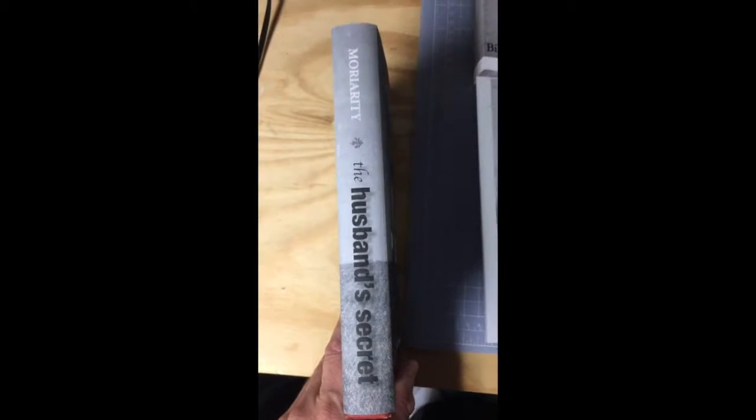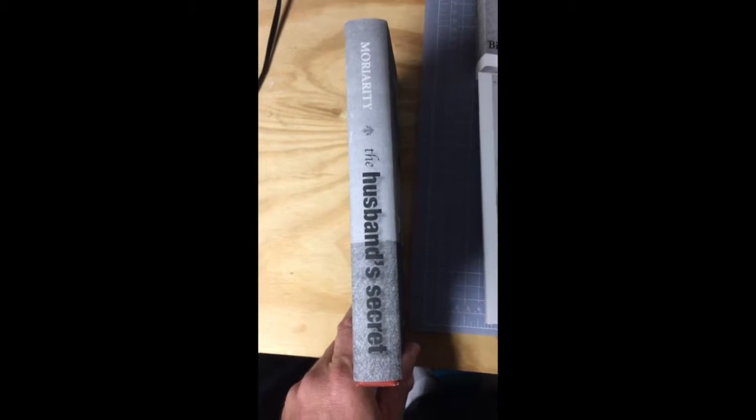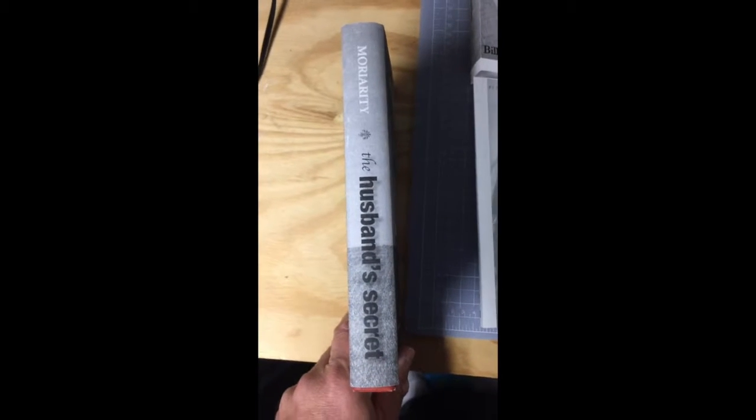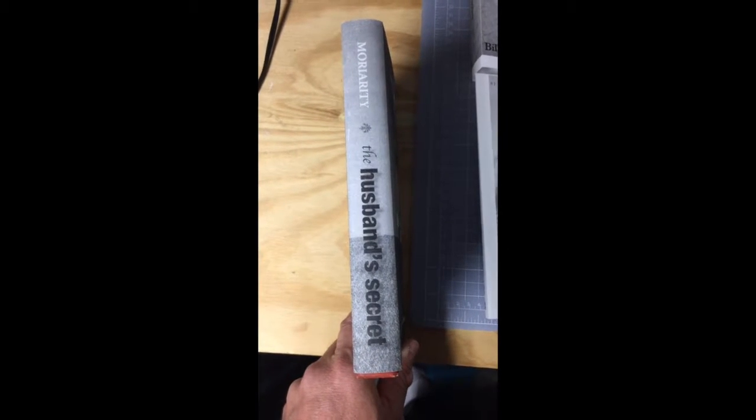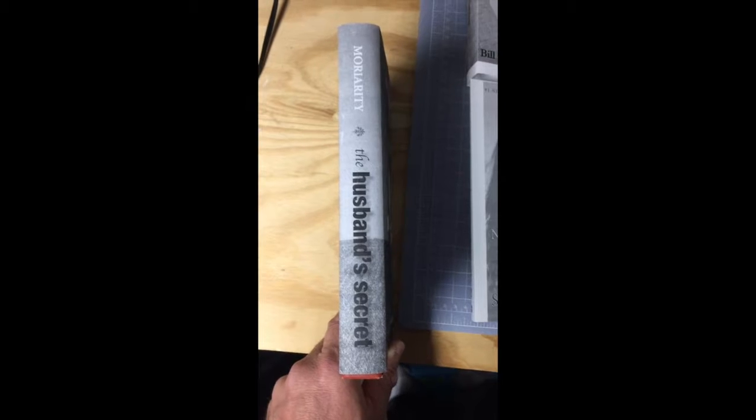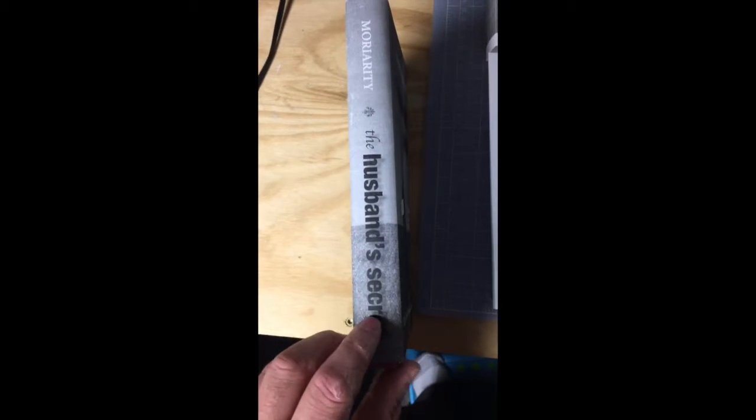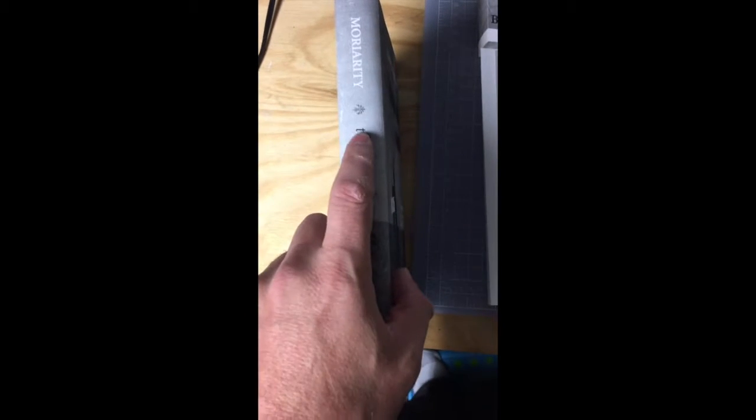Take a look at the spine, and I think that the spine is working very well. It's very similar to spines that we looked at on the real books. It's relatively simple. There's a name of the book and then the author's name. There's a little decorative element, which is fine.